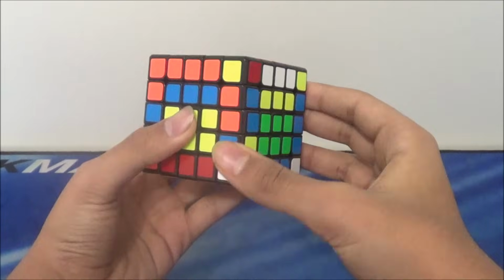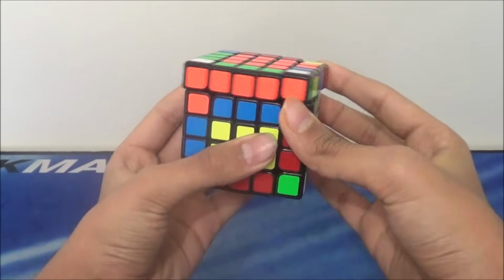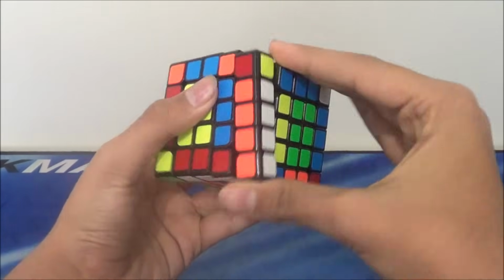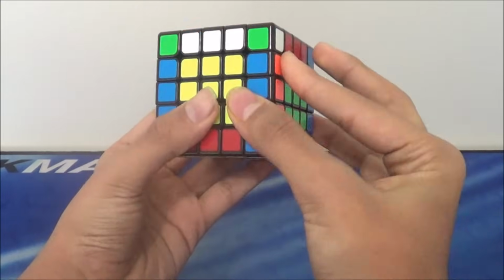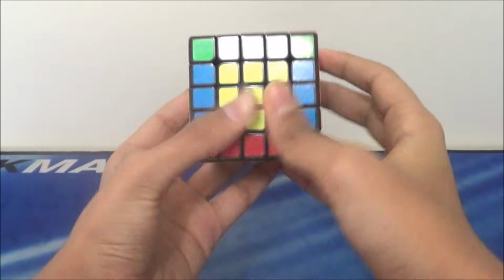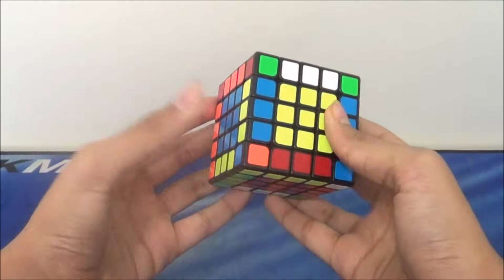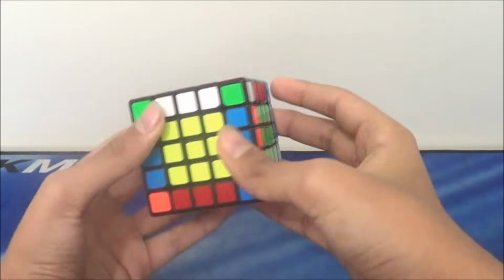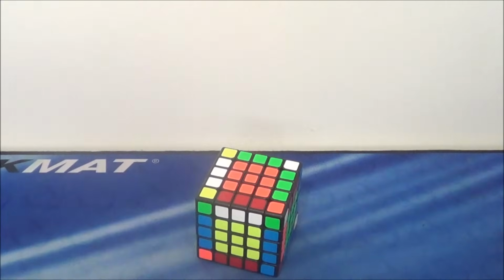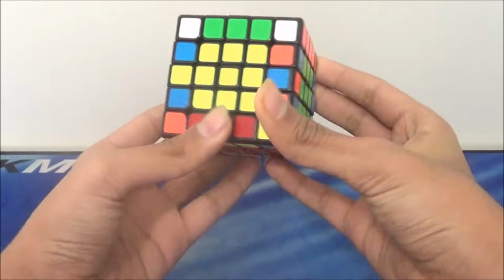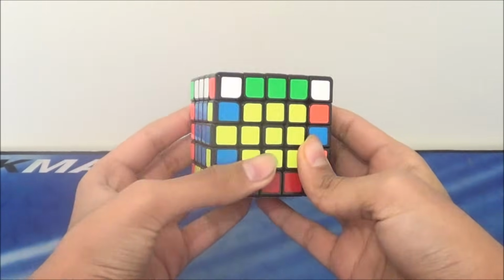Then what you can do on this edge is just flip it using the flipping algorithm. And then when you realign the centers, it solves that edge. And once again, this edge won't necessarily be solved, so I'm going to be covering that a bit later. So essentially, that's what you're going to be doing to solve your last two edges this method.